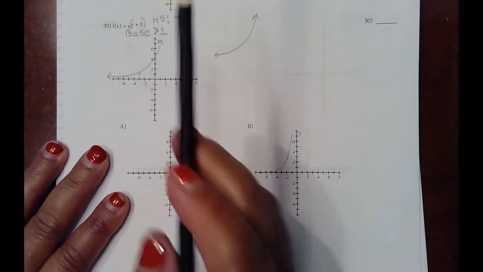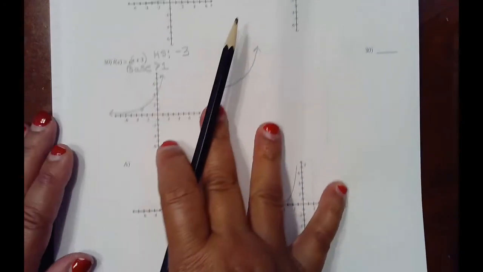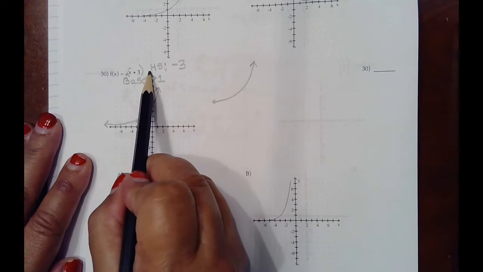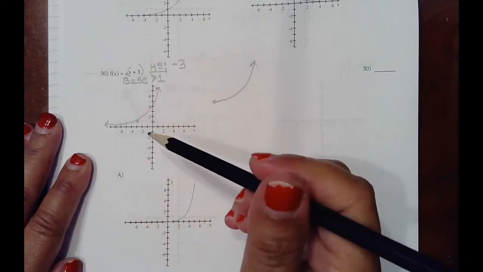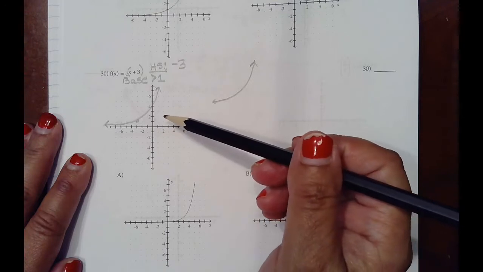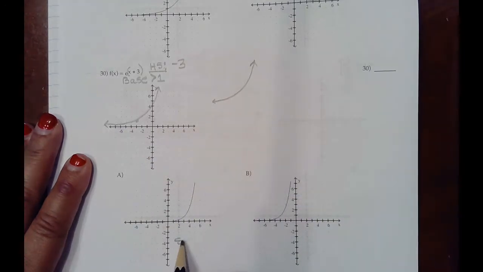Okay, a student will pick this one if they don't realize that anytime it's a horizontal shift, it's the opposite of what you're seeing here. The graph should be shifted this way. This one is shifted to the right. So this one is shifted in the wrong direction.